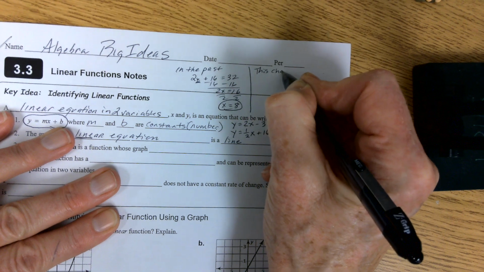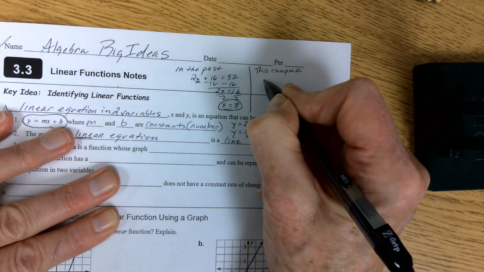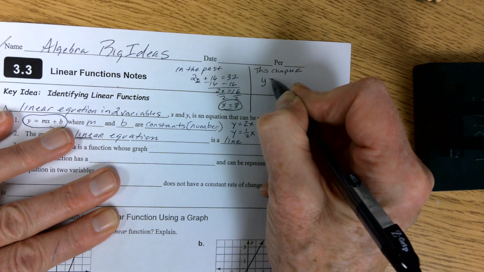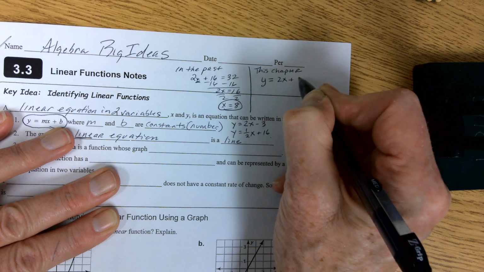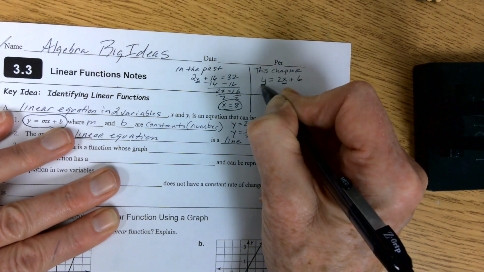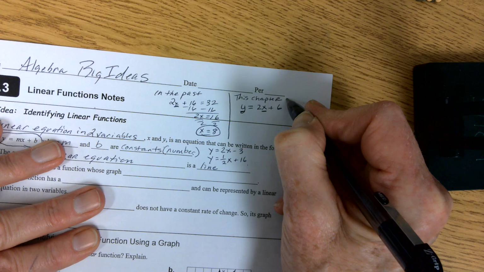In this chapter, we have been working with two variables. We are working with a y and an x. We have two variables.